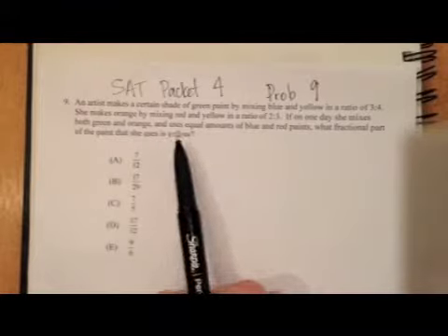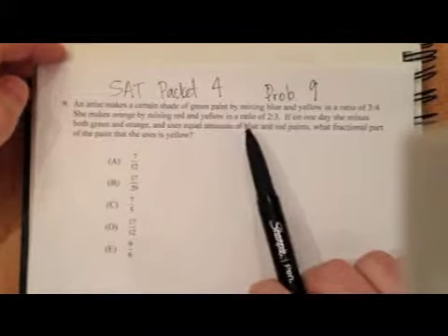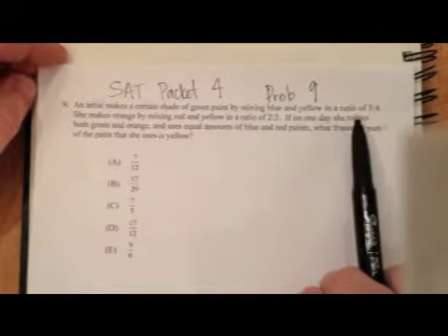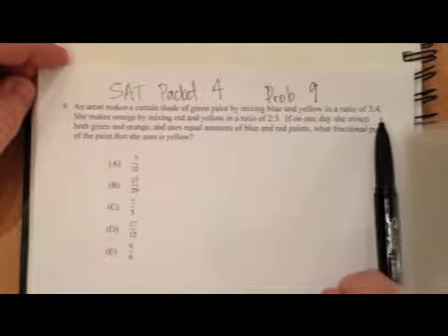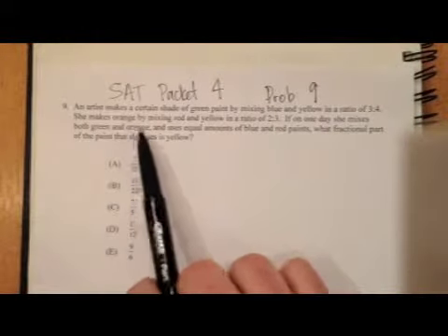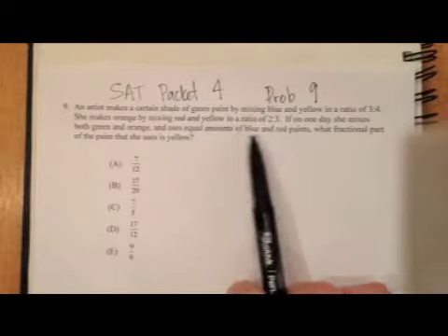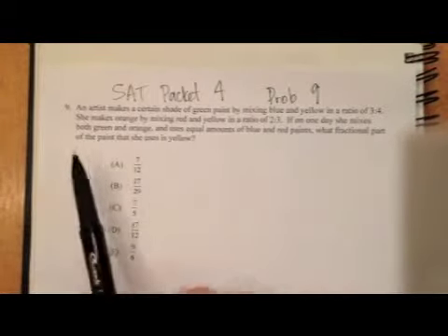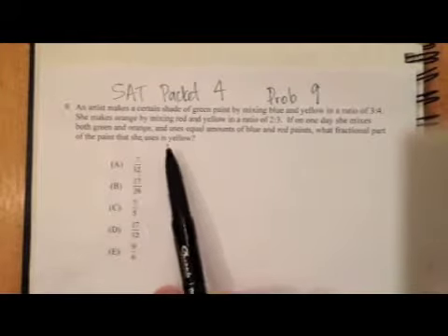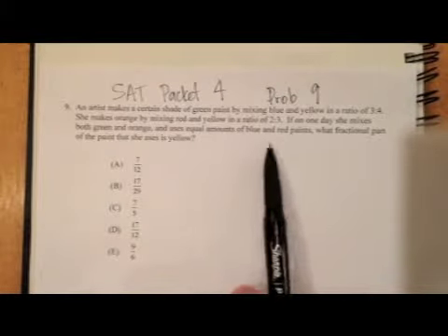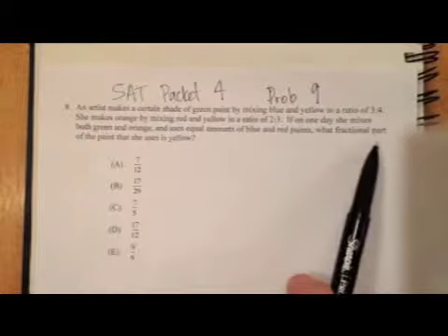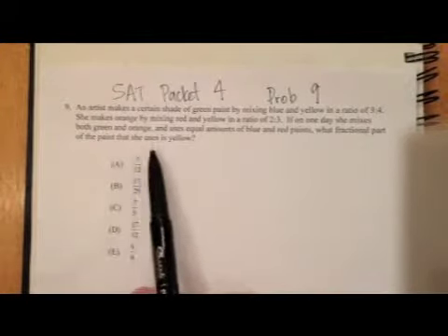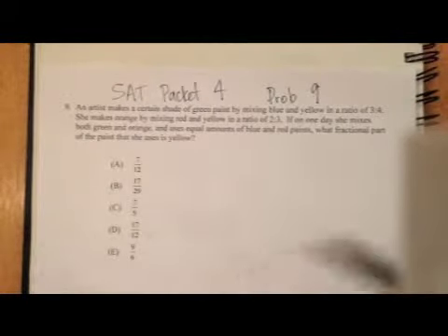An artist makes a certain shade of green paint by mixing blue and yellow in a ratio of 3 to 4. She makes orange by mixing red and yellow in a ratio of 2 to 3. If on one day she mixes both green and orange and uses equal amounts of blue and red paints, what fractional part of the paint that she uses is yellow?